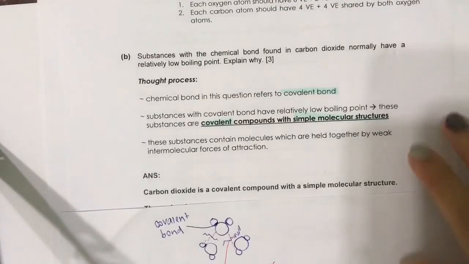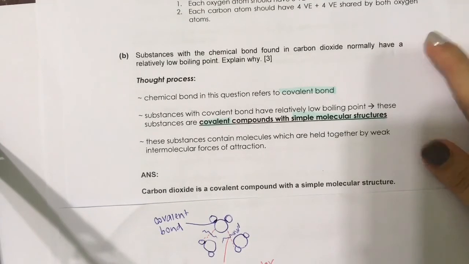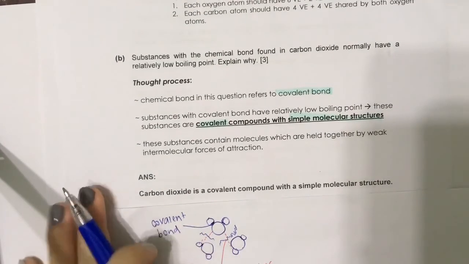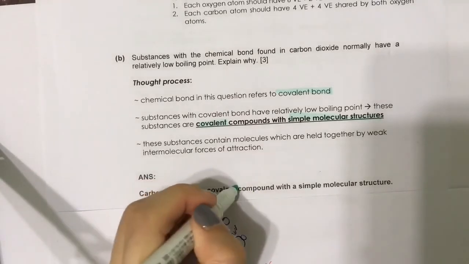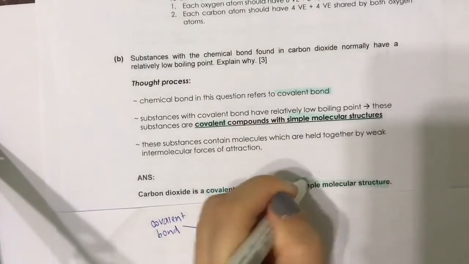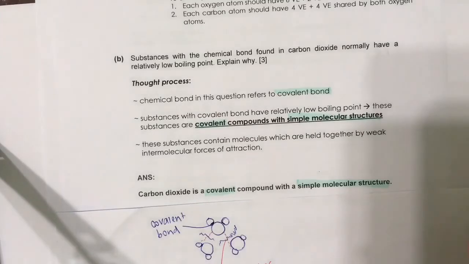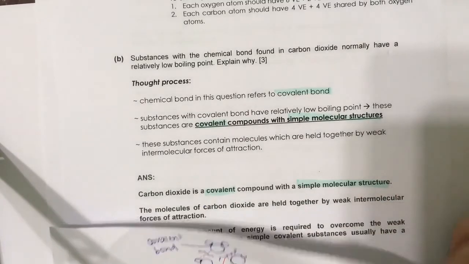So, let me reveal the answer. You need to mention that carbon dioxide is a covalent compound. It's important, with a simple molecular structure, right?